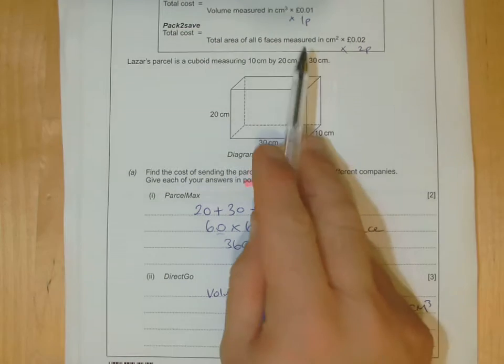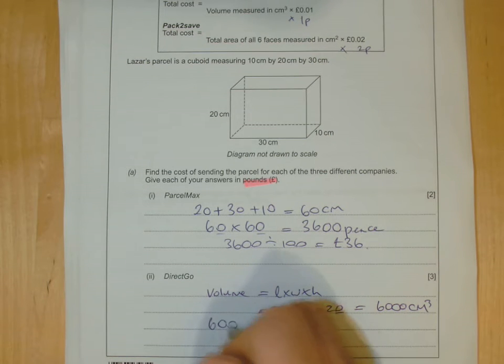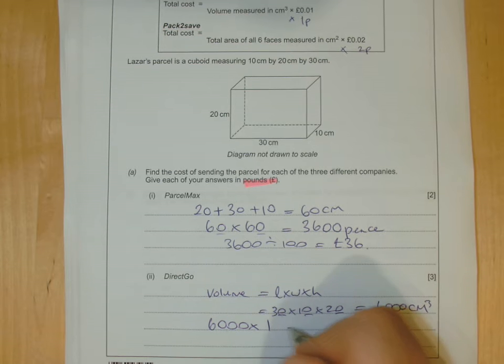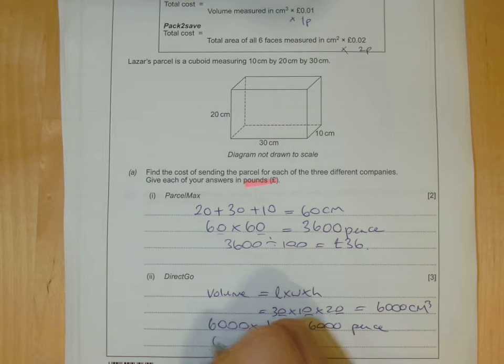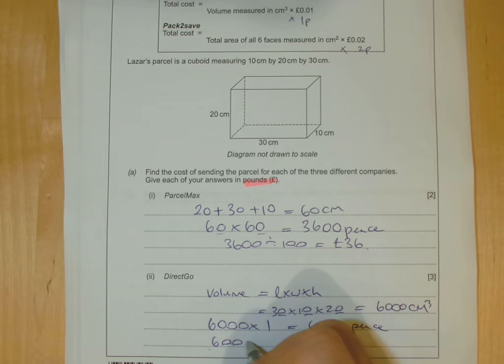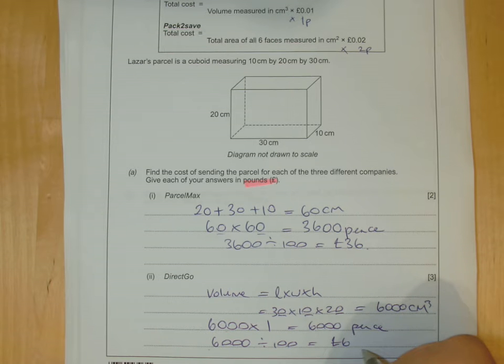And they're saying then to times it by 1 pence, okay? So that'll be 6,000 times 1 pence, which is just 6,000. Of course, that'll be 6,000 pence. Change that then into pounds. You divide by 100, okay? So that'll be 60 pounds, okay?